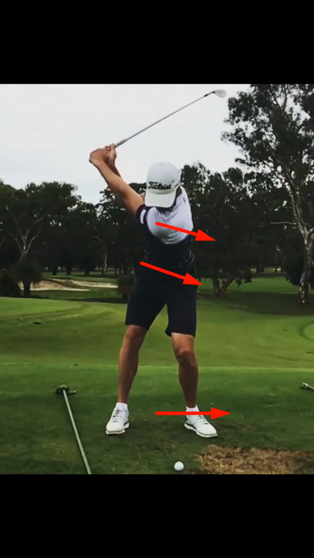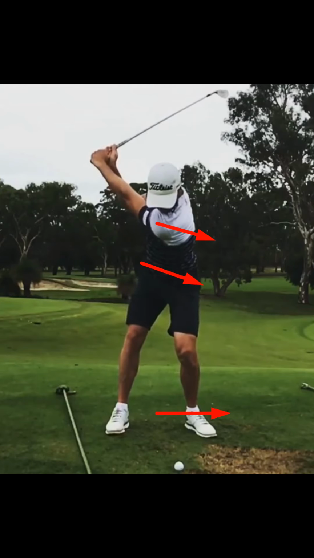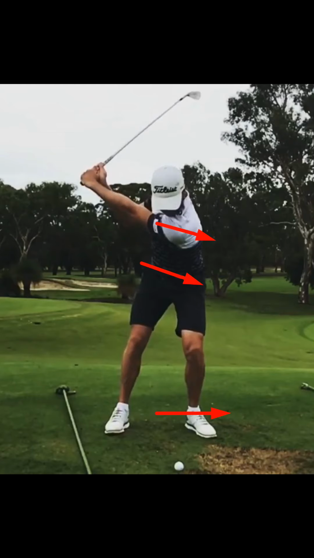That's referencing the hip tilt. So we'll see the lead hip is lower than the trail hip, because they've tilted in the backswing, and then in the transition that lead hip is going to stay slightly lower than the trail hip also. So that's also an element of steepening.